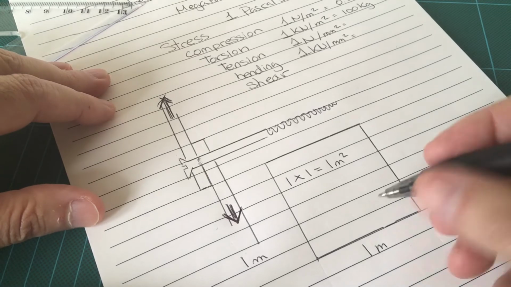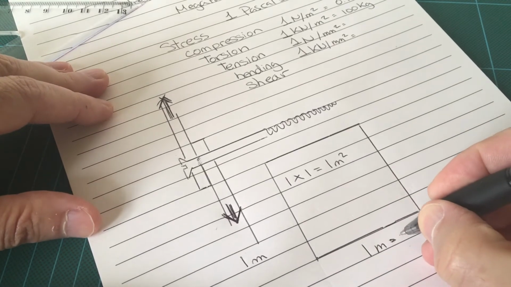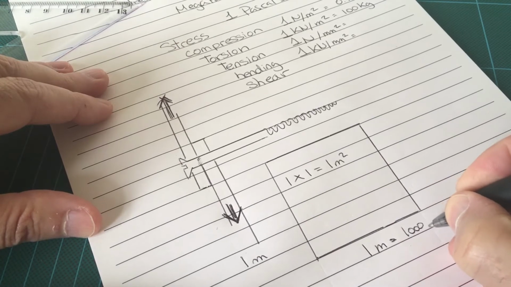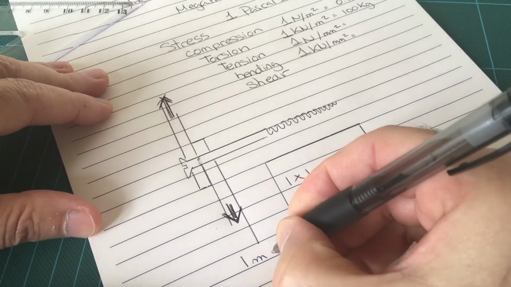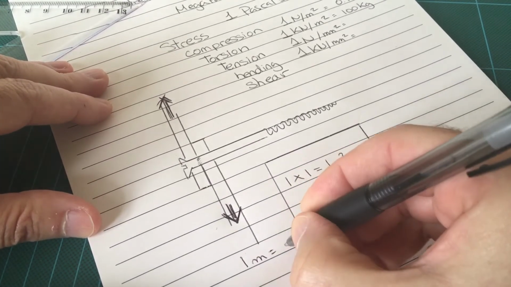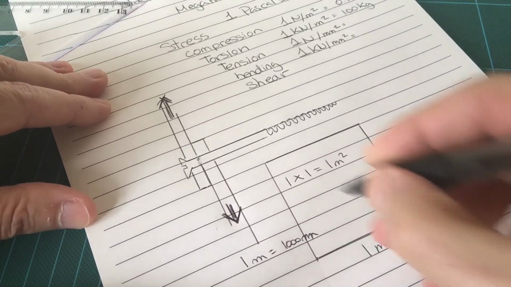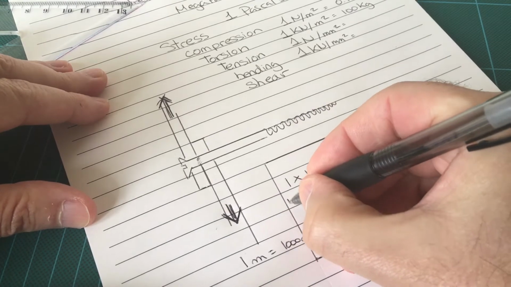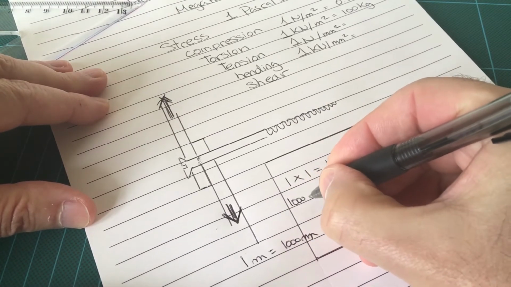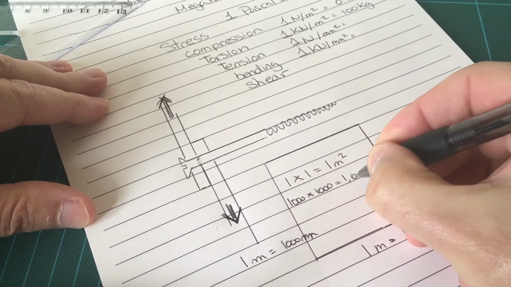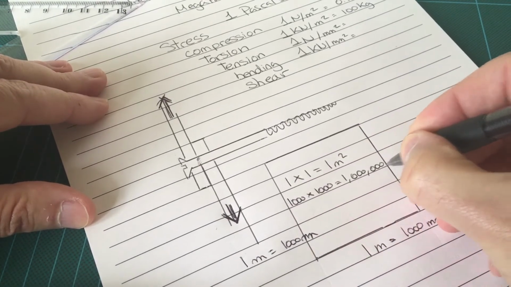But we're going to have now millimeters. I'm going to say that 1 meter has 1,000 millimeters. 1 meter equals 1,000 millimeters. So 1 square meter is going to have 1,000 millimeters times 1,000 millimeters, which equals 1 million square millimeters.